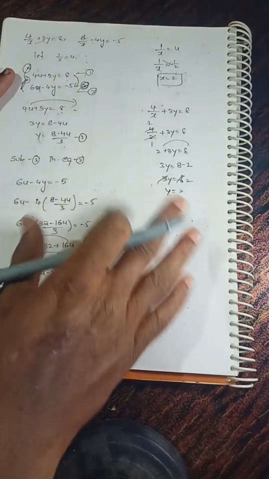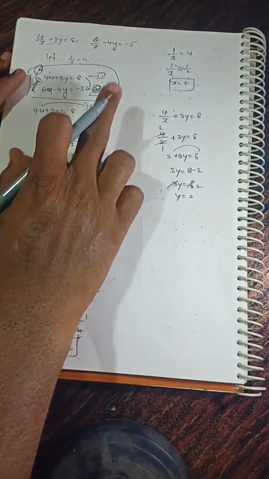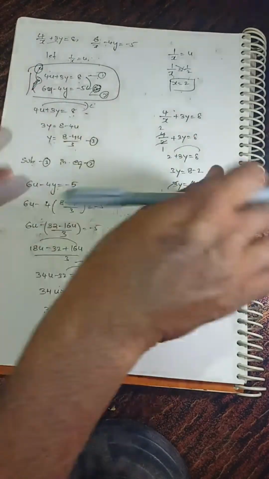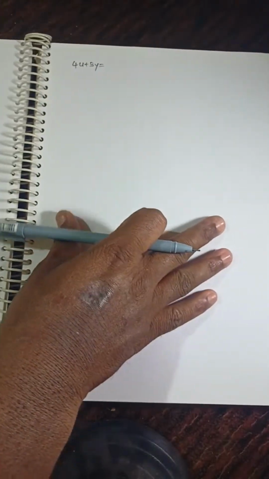The same question I am explaining for the elimination method also. Which values do you have to take, sir? This value I am taking as consideration, these values I am taking in continuation of the problem, and finding by the elimination method. How? Look here. 4u plus 3y is equals to 8. Second one, 6u minus 4y is equals to minus 5.